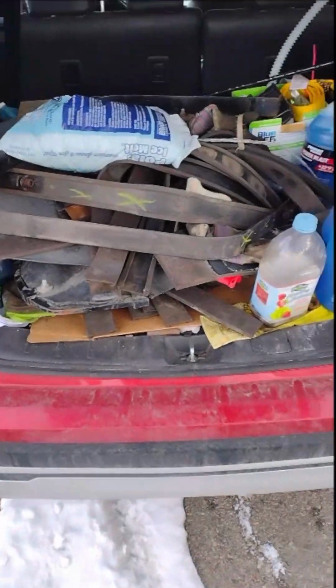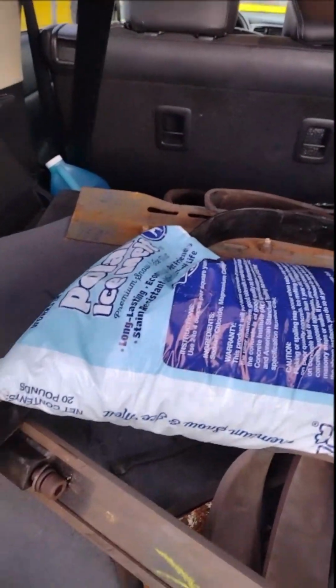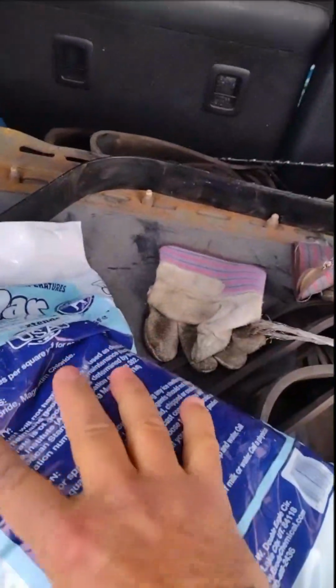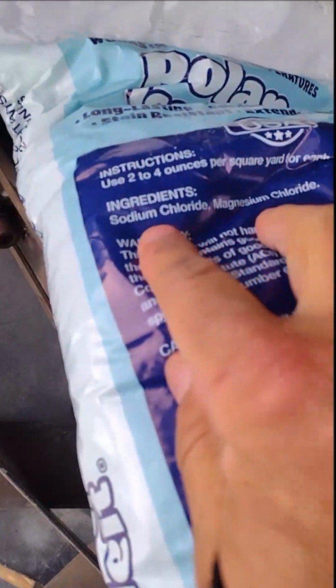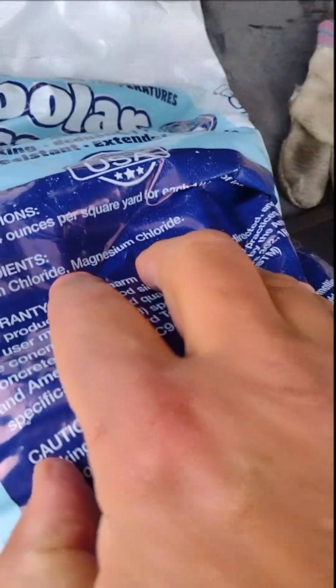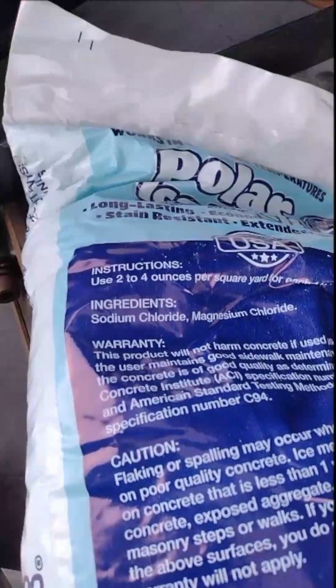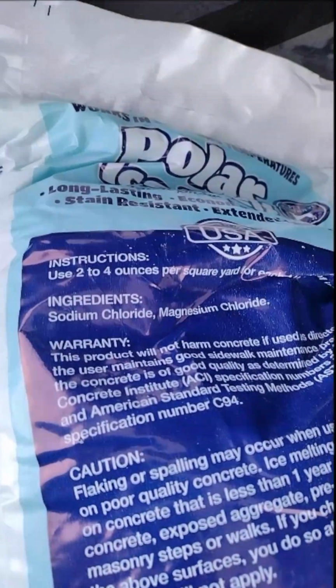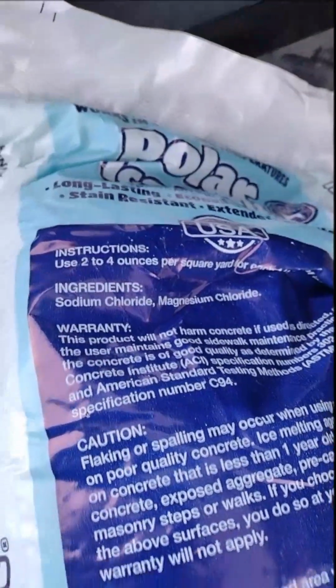Look at the composition of the salt. This kind of salt is made from two kinds of salt. The sodium chloride, which is the sea salt, and the magnesium chloride, another salt found in the ocean.